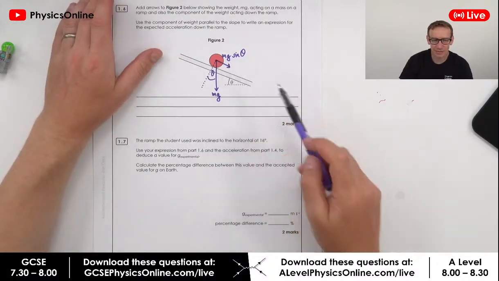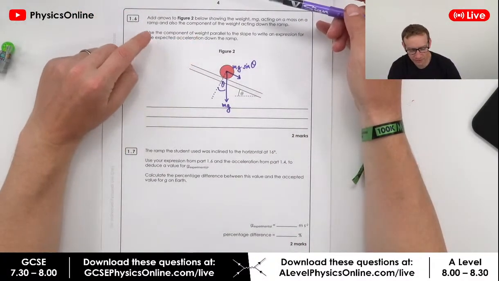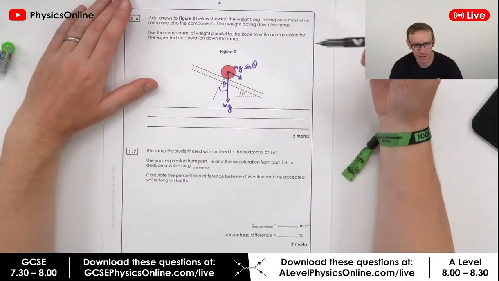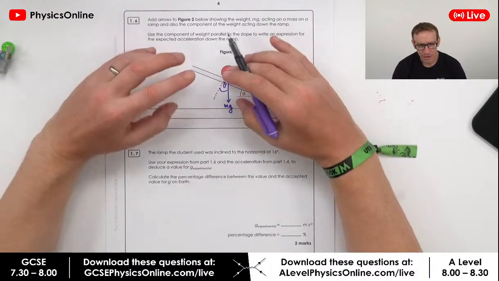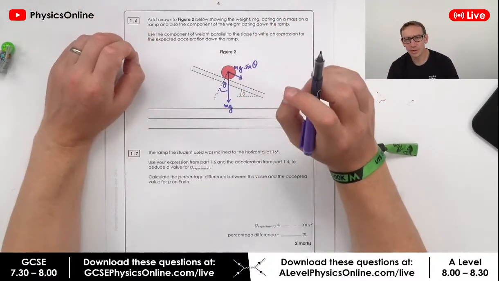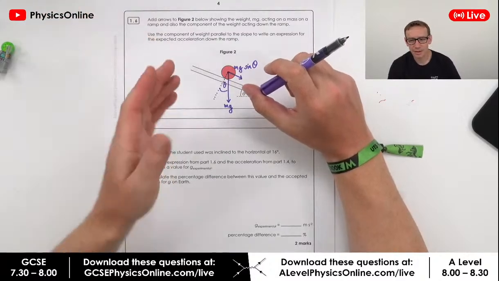Okay, so basically that's the force down the slope. Now it says use a component of weight parallel to the slope to write an expression for the expected acceleration down the ramp. So that's the first thing. It's just kind of like a free body diagram, label stuff, and I would urge you to do this with a ruler, a pencil, and a protractor in the exam, and maybe then go over it in pen.